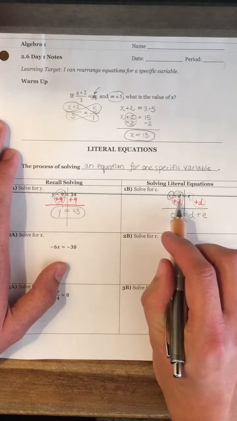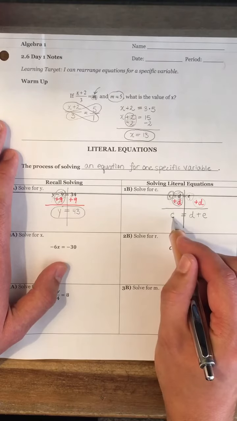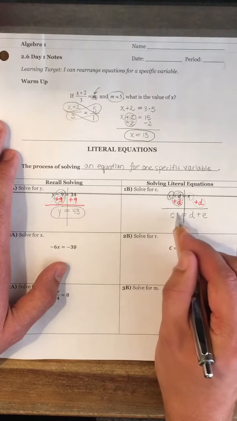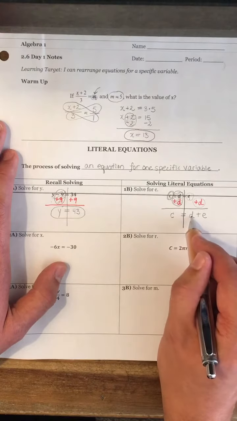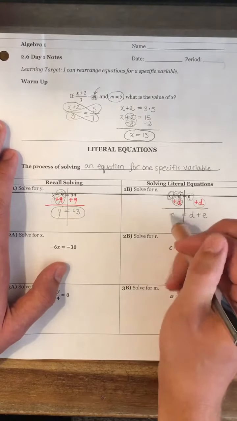What I did is I just moved d to the other side. c is all by itself over here. And what this equation is saying is that c is equal to whatever d is, and then add it to whatever e is. So this is my final solution.